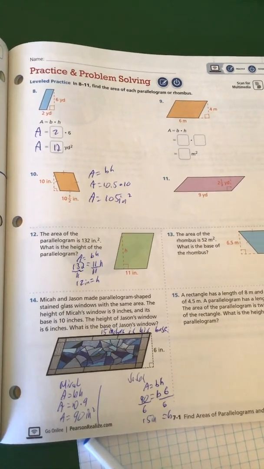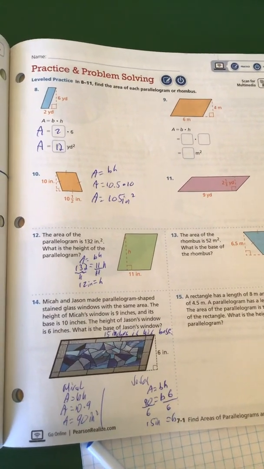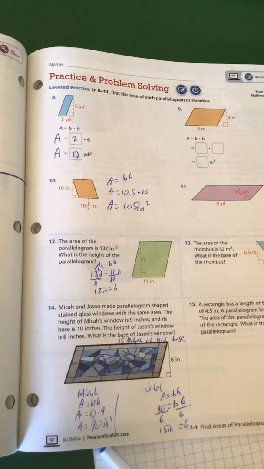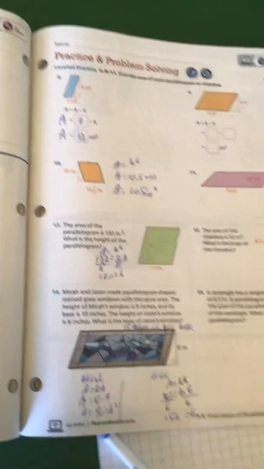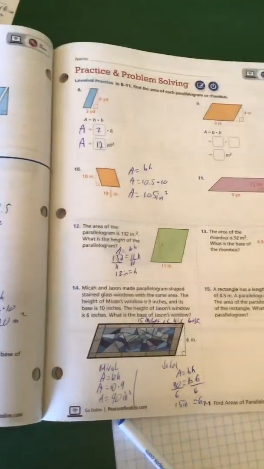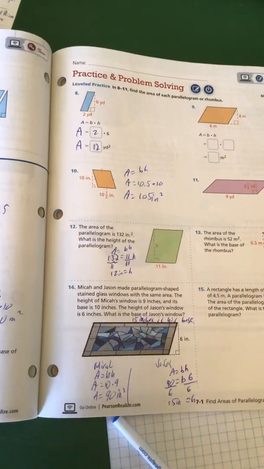So I'd like you to do the odds, and I'll show the answers to the odds on the next video. Okay, so that will be the next thing I'd like you to do, is do 5 through 15 odd on the same 2 pages.